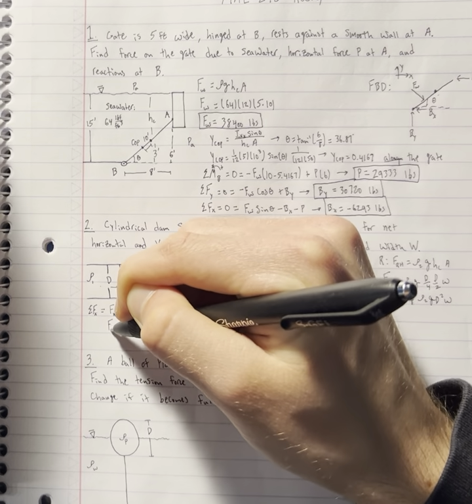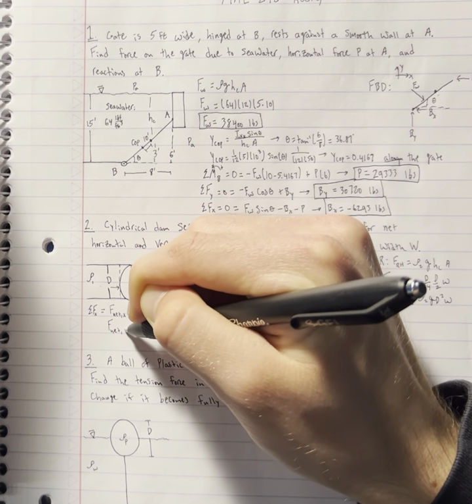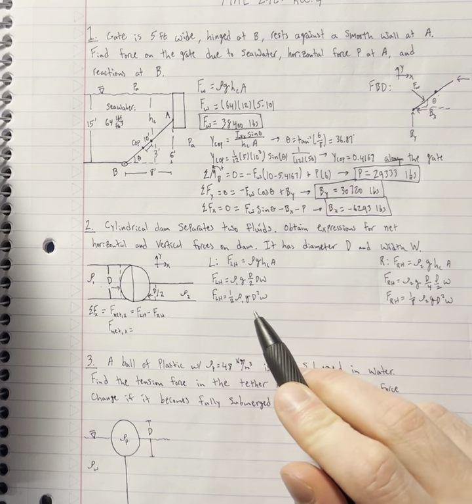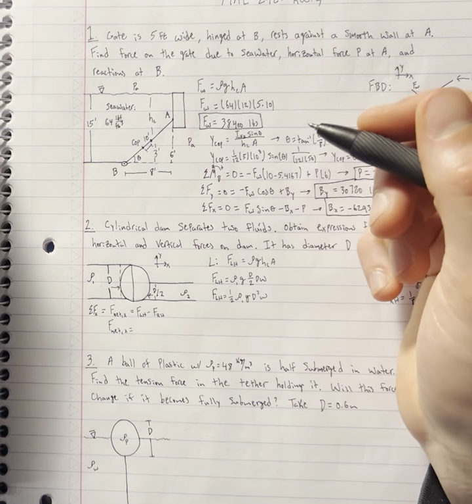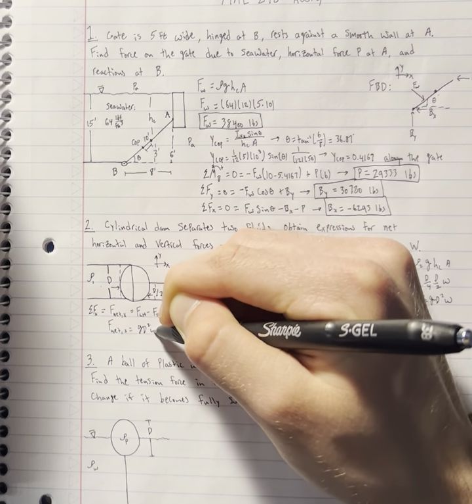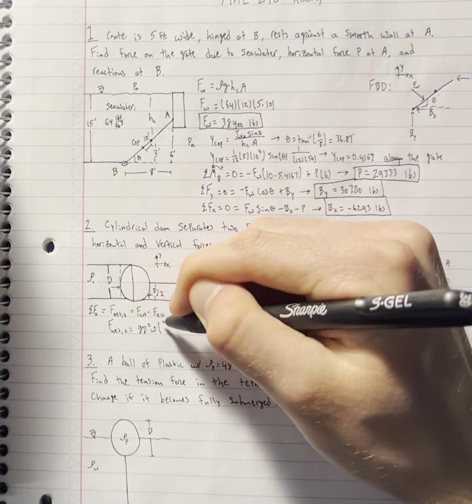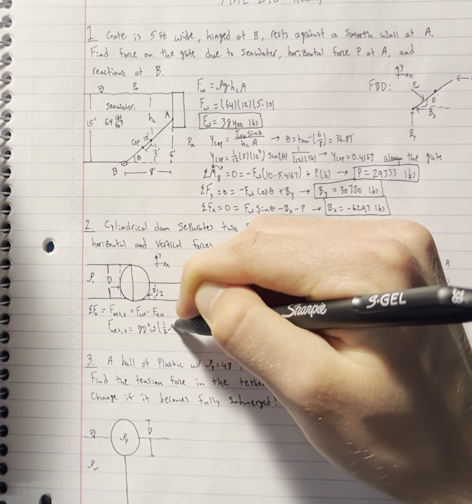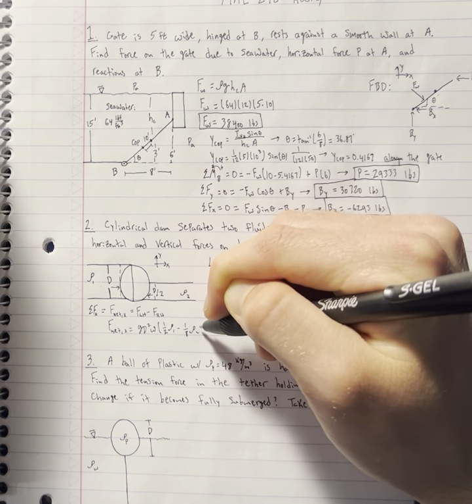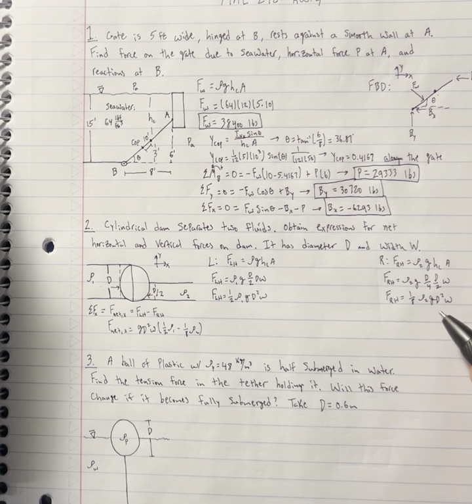And so F net x, I'm going to clean everything up right away. I'm going to factor out the g d squared and w. So it'll be g d squared w times 1/2 rho 1 minus 1/8 rho 2. All right, and that's easy enough, right?